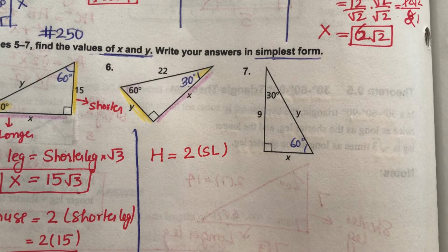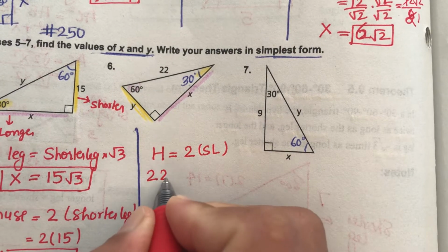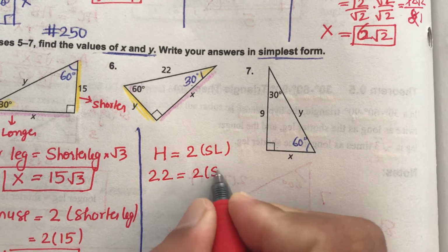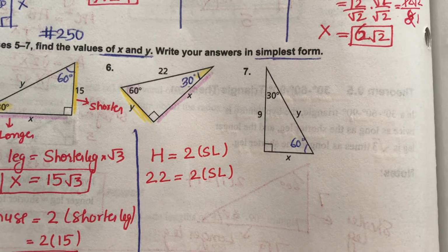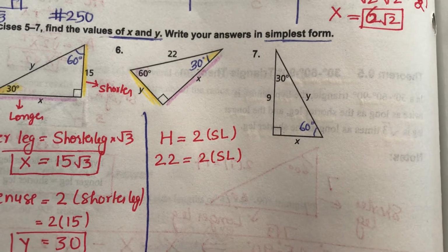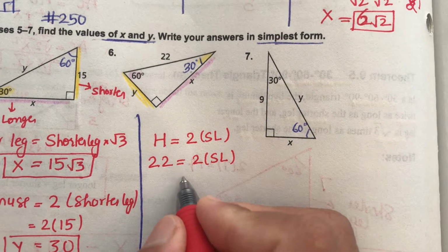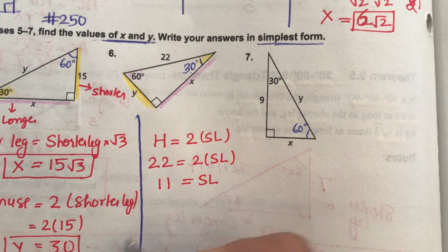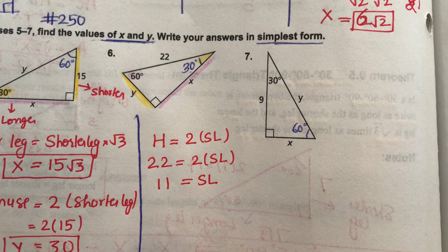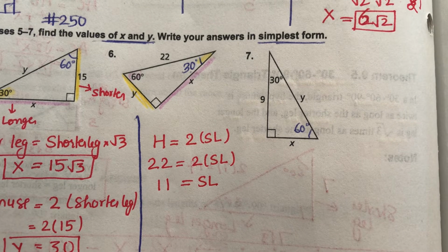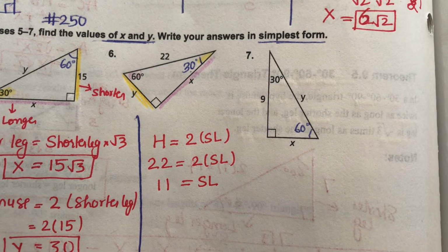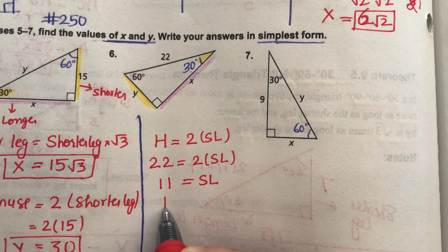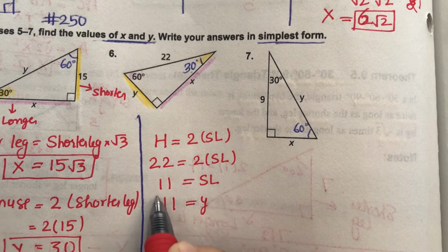Alright, so we just plug it in. 22 is 2 times the shorter leg. If I need to find the shorter leg, I just divide both sides by 2, and the shorter leg is 11. But when I look back at my problem, I see the shorter leg is represented by lowercase y. So y is 11. That's my answer.